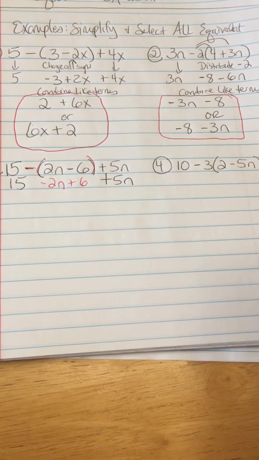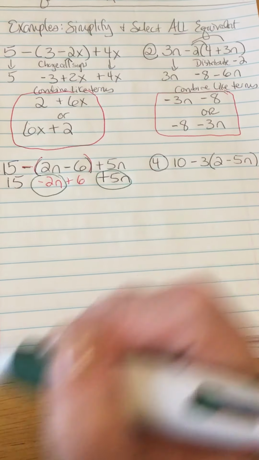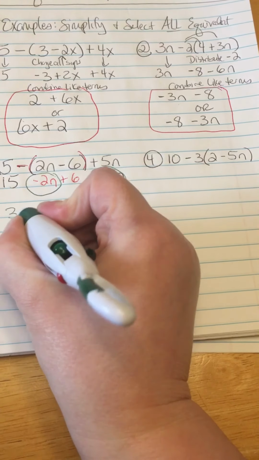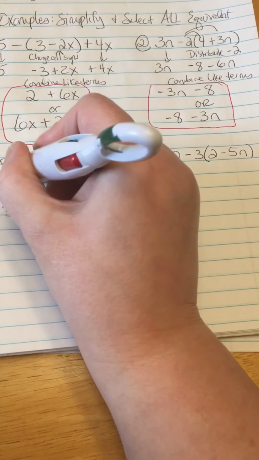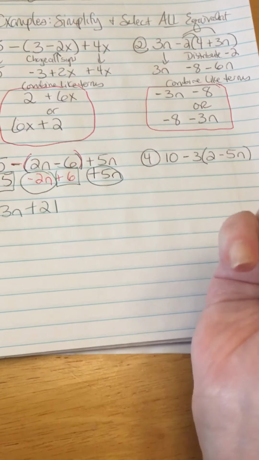Let me choose a different color. Okay, so I see a negative 2n and I see a positive 5n. Let me combine those two. That's going to give me 3n's. And then I see two constants, 15 and positive 6. I combine those two and I get positive 21.